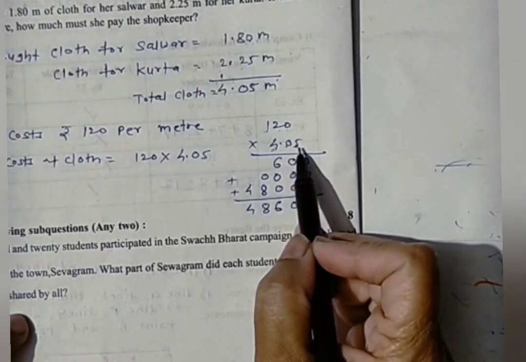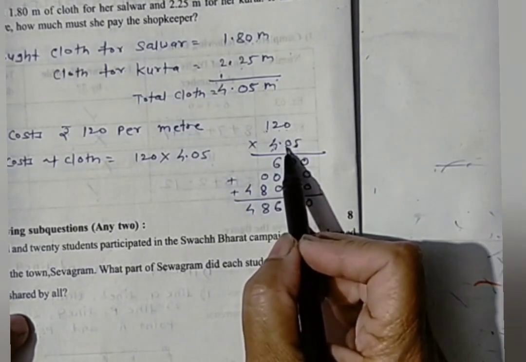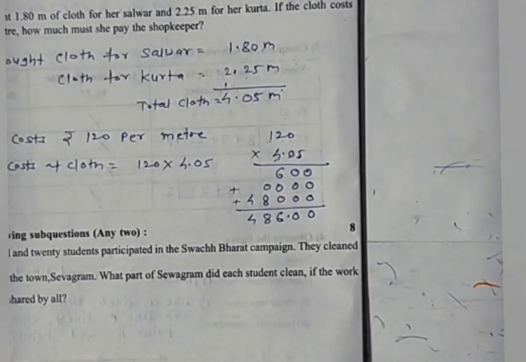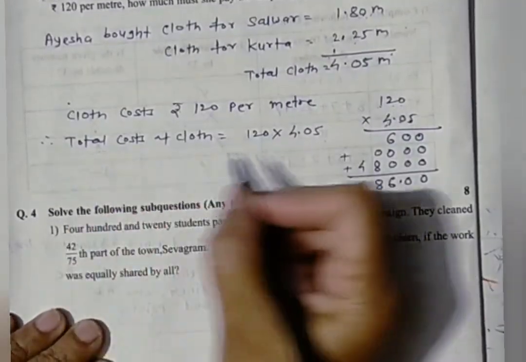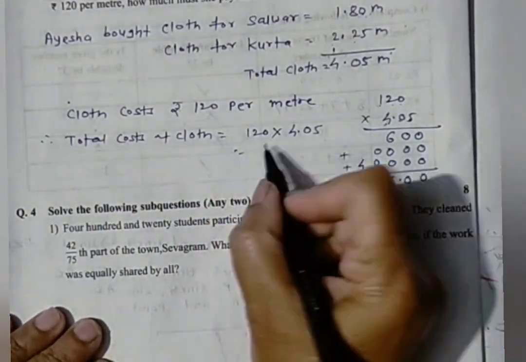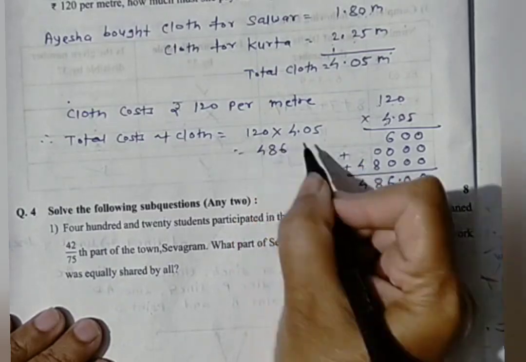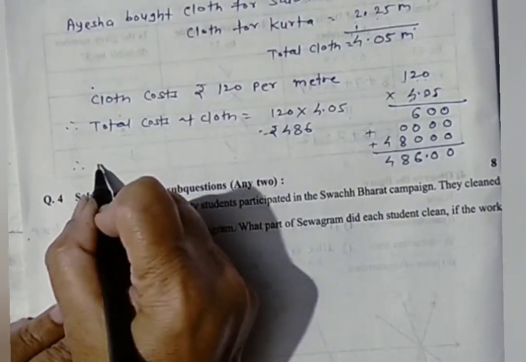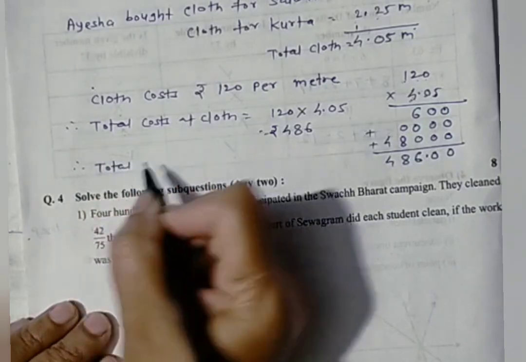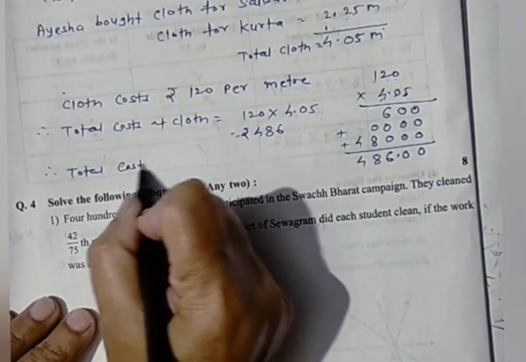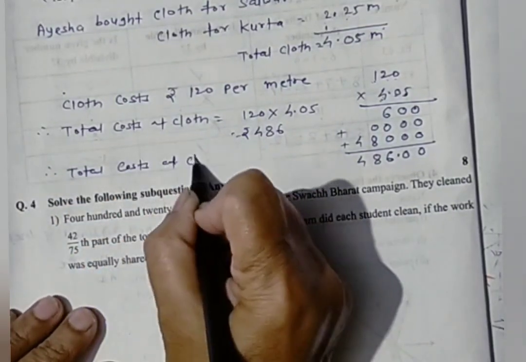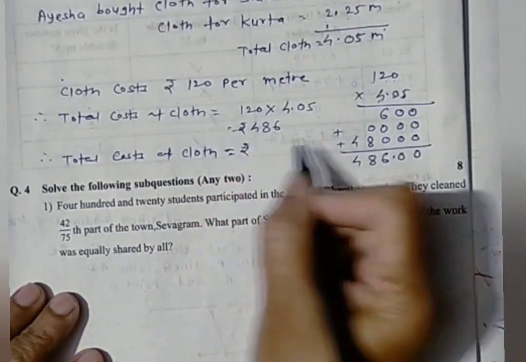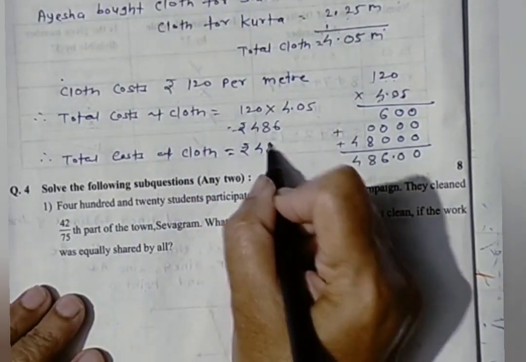Count the numbers after the decimal point: 1, 2. 486 rupees. So total cost of cloth is equal to rupees 486.